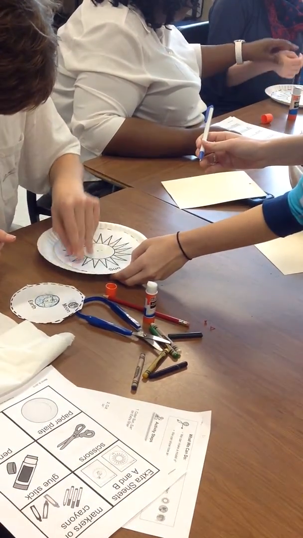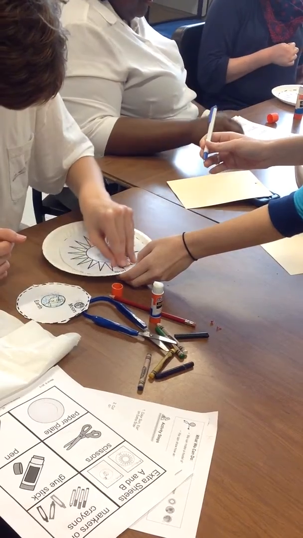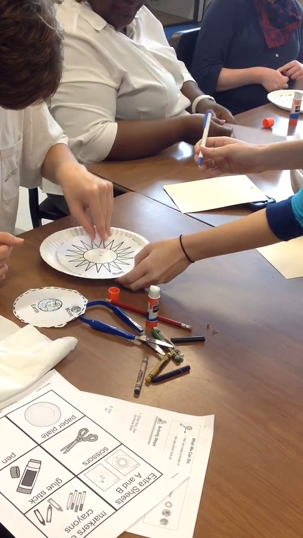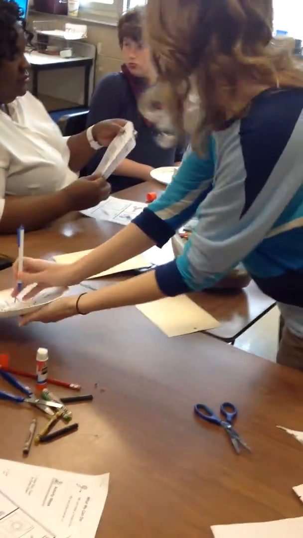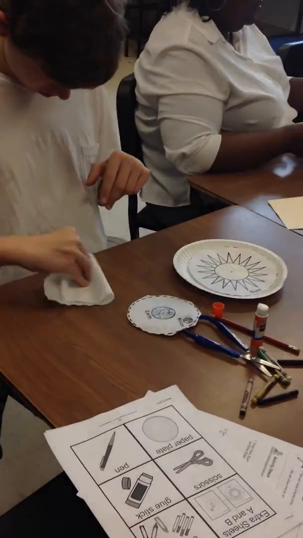Good job. I'm going to put a hole through the center for you, like a shot. It's kind of like a pin.